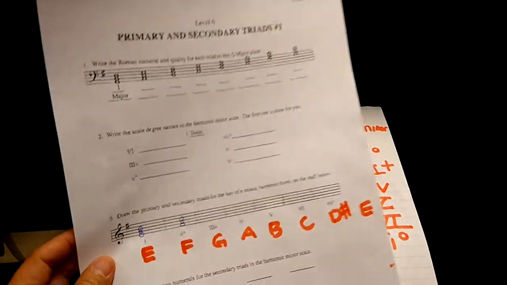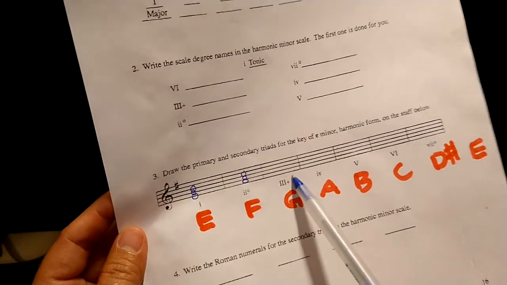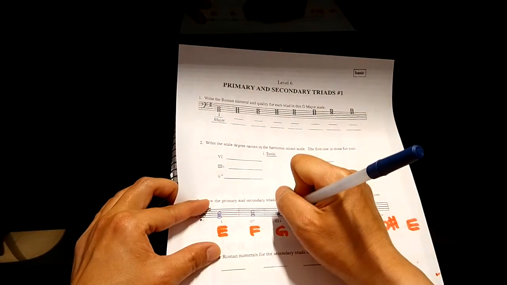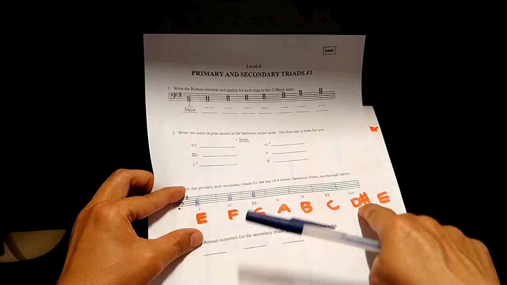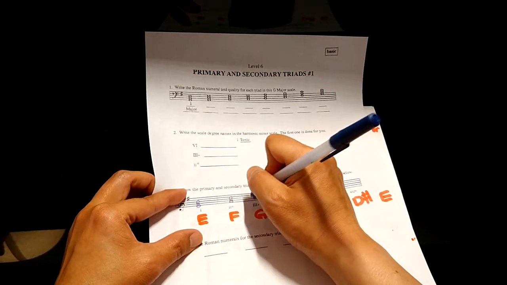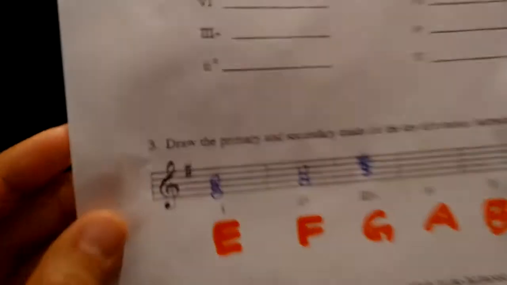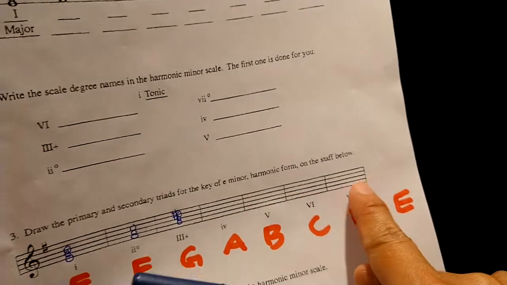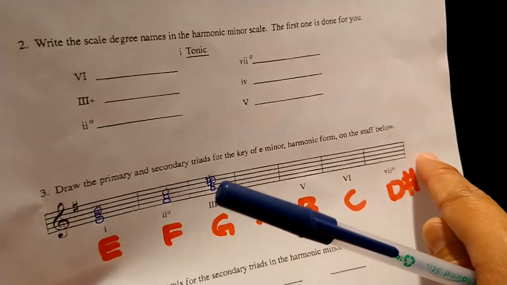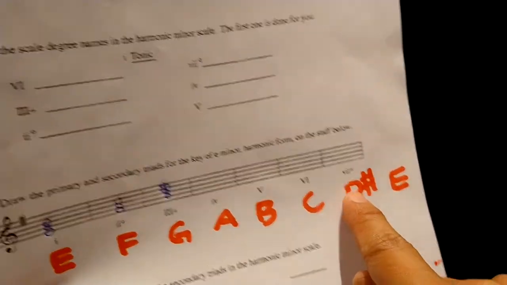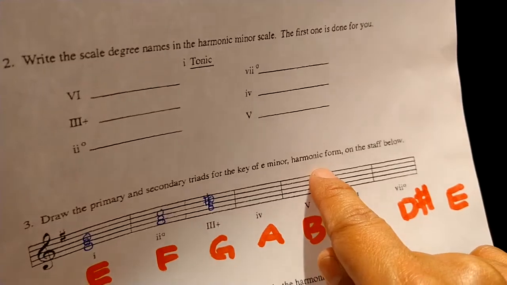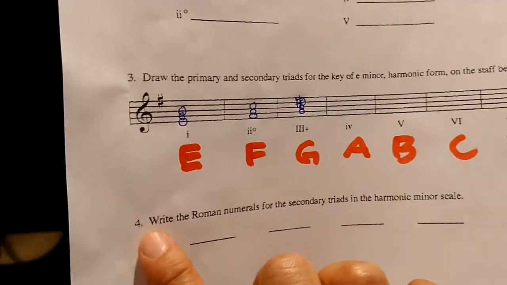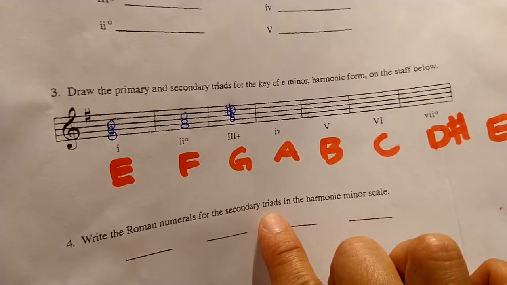Okay. When you reach any of those, let's say your number 3, this is G, right? So I'm going to go to G. G, B, D. But since D is D sharp, make sure you put the D sharp over here. Anytime you have a D inside any of those, you need a D sharp because they tell you it's harmonic. You learned that already. Okay? Alright.